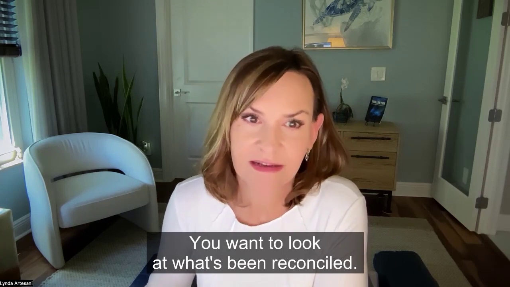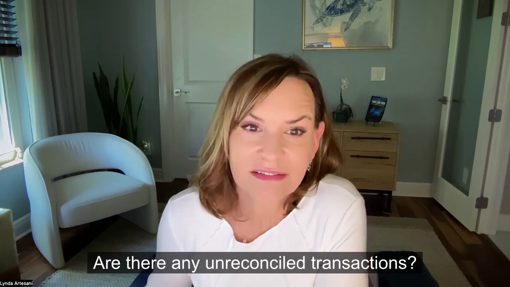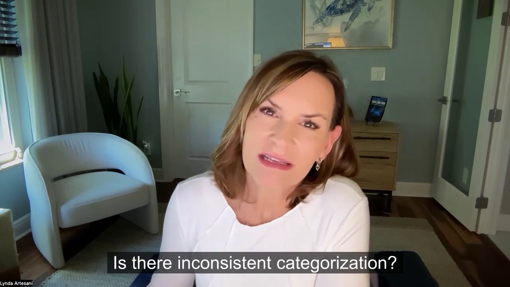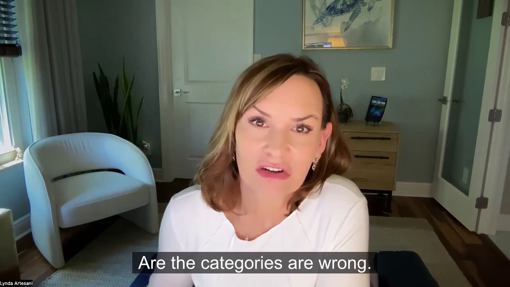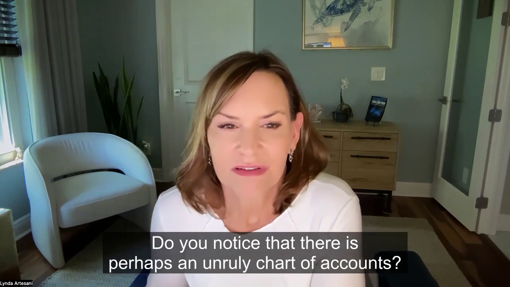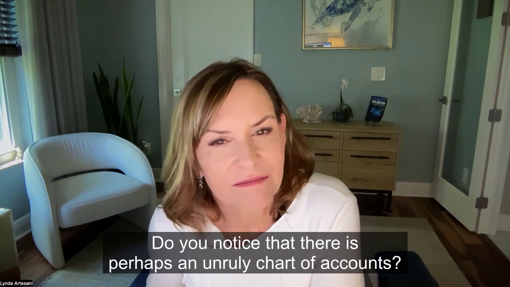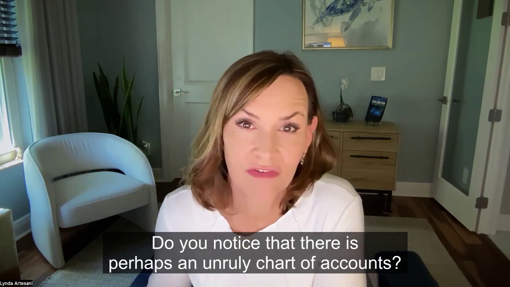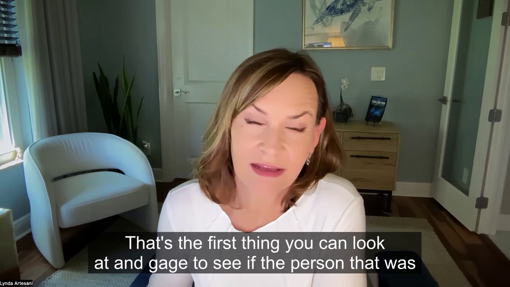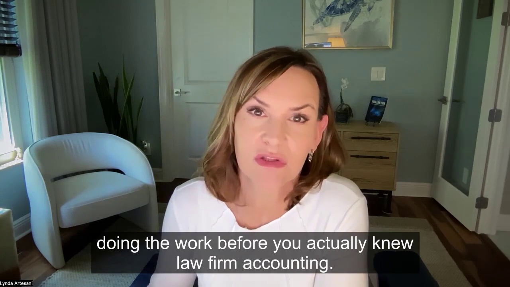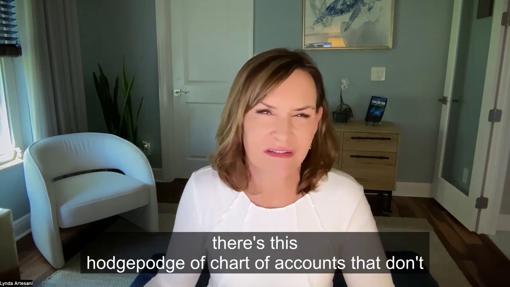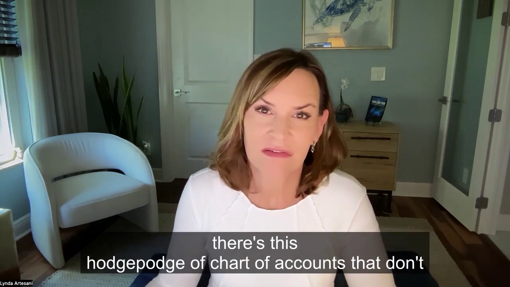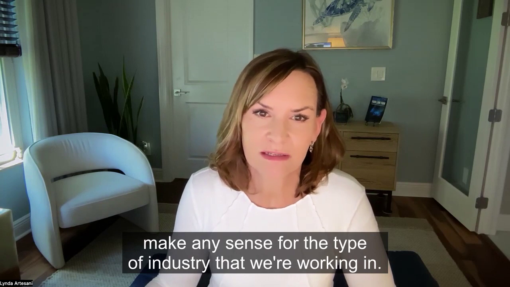So you want to look at what's been reconciled. Are there any unreconciled transactions? Is there inconsistent categorization? Are the categories wrong? Do you notice that there is perhaps an unruly chart of accounts? That's the first thing you can look at to gauge whether the person doing the work before you actually knew law firm accounting. A lot of times we run into a hodgepodge of chart of accounts that don't make any sense for the type of industry we're working in.